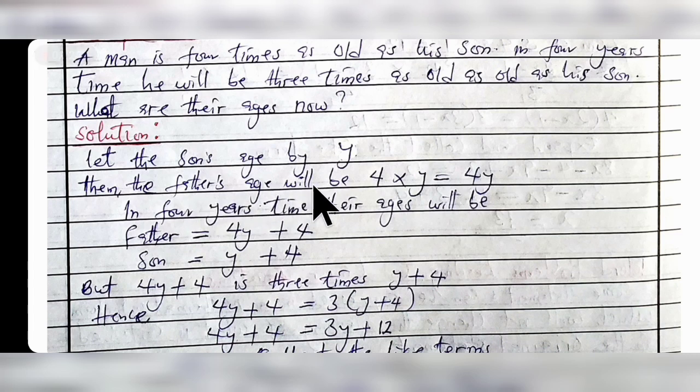Then the father's age will be 4 times y, which is 4y, because the father is 4 times as old as his son. In 4 years' time, that is an additional 4 years. The father's current age plus the 4 years to come will be 4y plus 4. The son will be y plus 4.